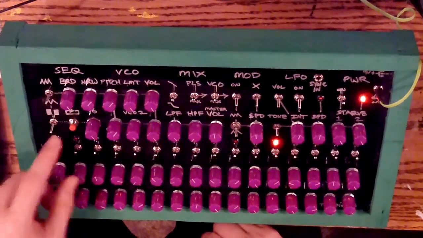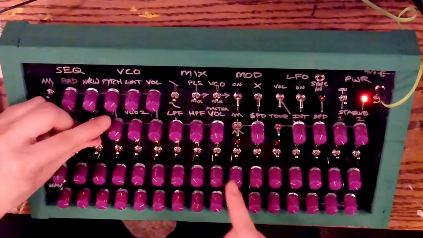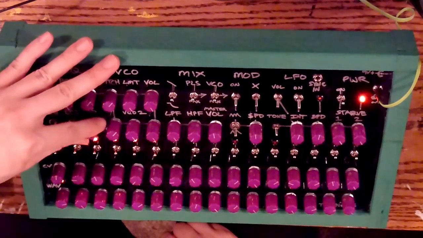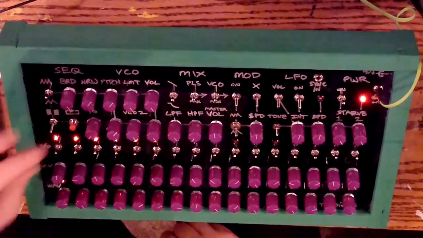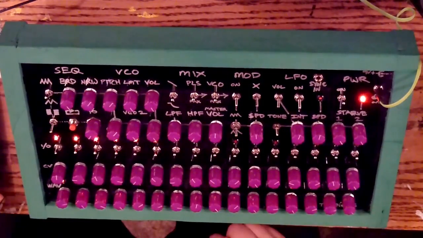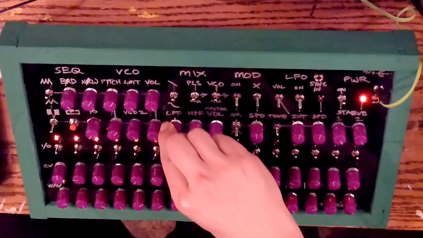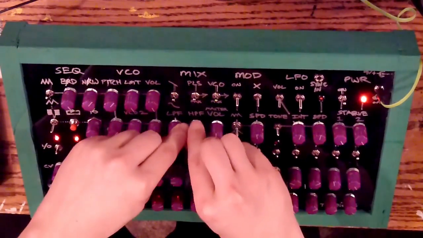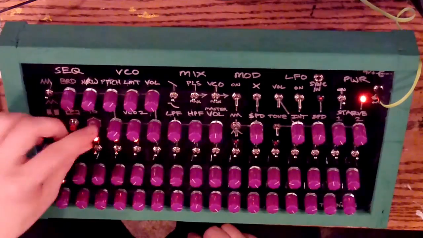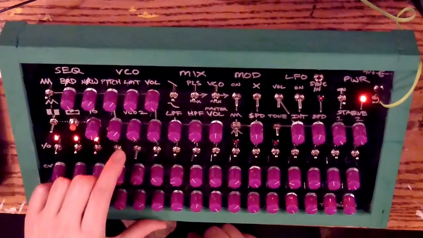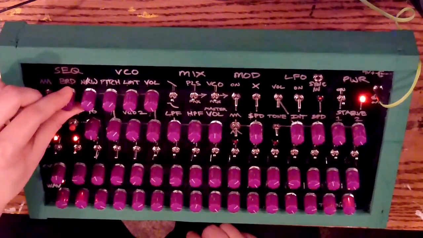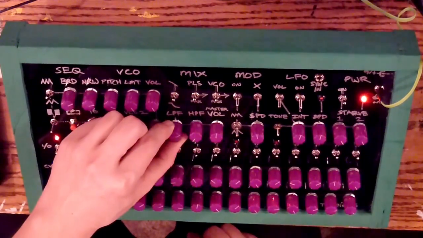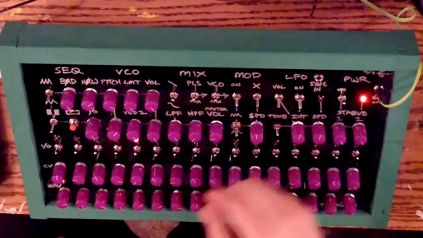Also, I should go back and show the sequence length editing. That's a good one. So yeah, 5 steps is the lowest you can go. Alright, so next will be the LFO section.